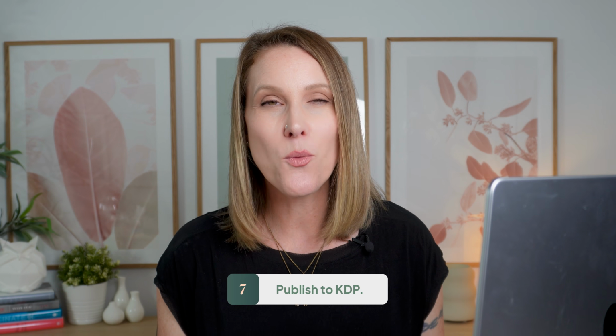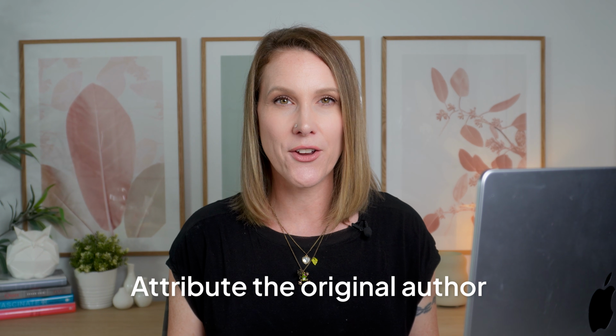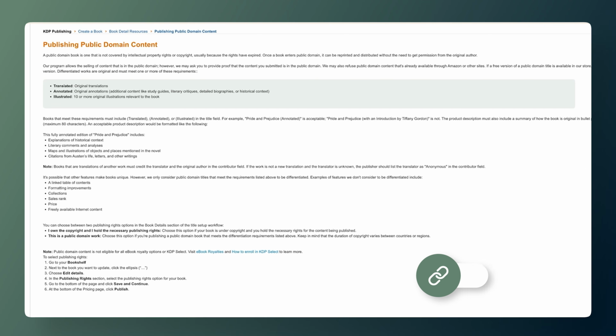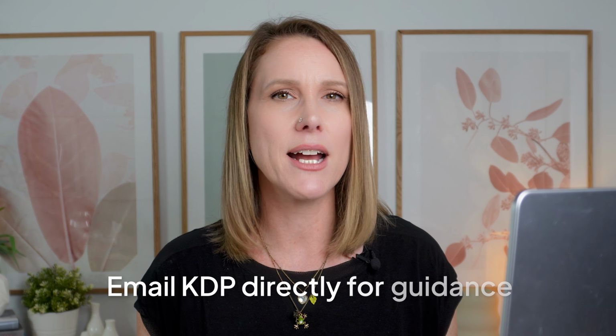Now, really important, when you are publishing public domain work, you wanna attribute the original author. Now, the way you do this in your KDP listing is gonna depend on how you've adapted the work and how extensive those modifications have been. Again, I have linked to the KDP help page where it talks all about public domain works, how to attribute the author. Please check that out and make sure you thoroughly read it and understand it before you publish. And if you're ever unsure about how to properly attribute that original author, just email KDP directly for guidance.